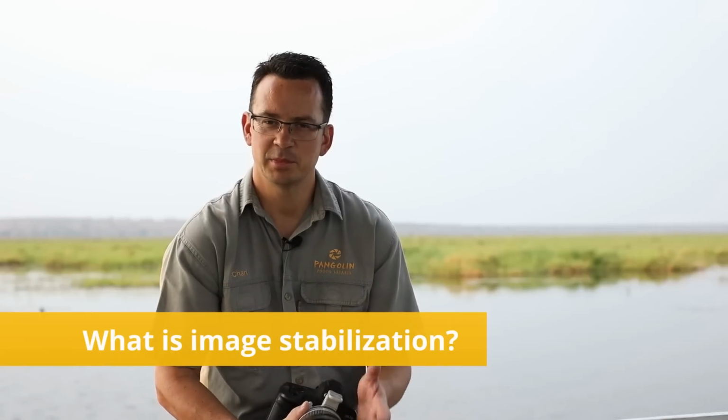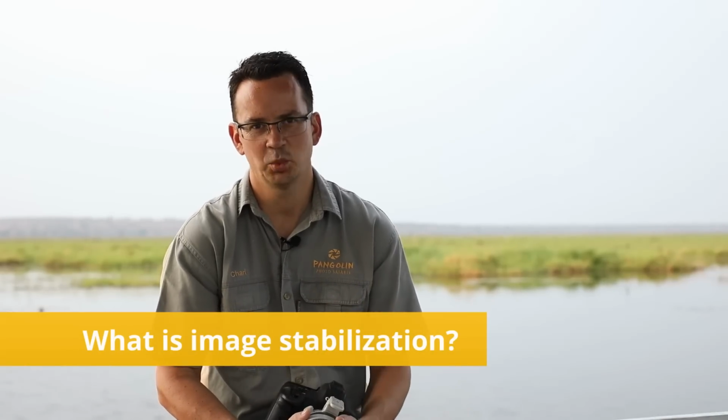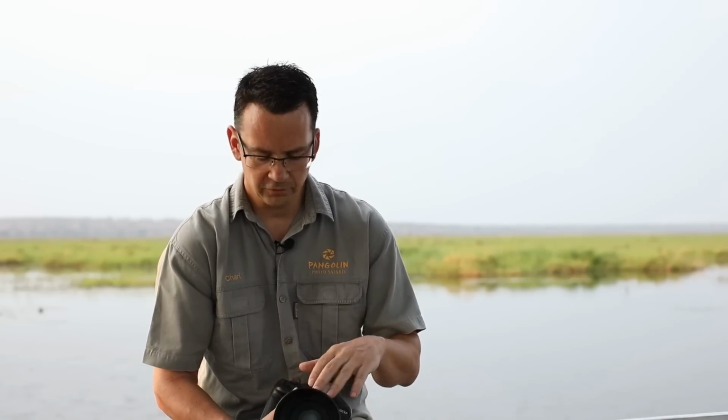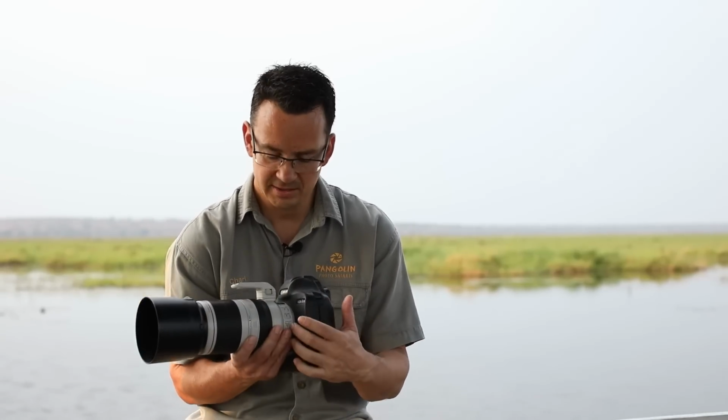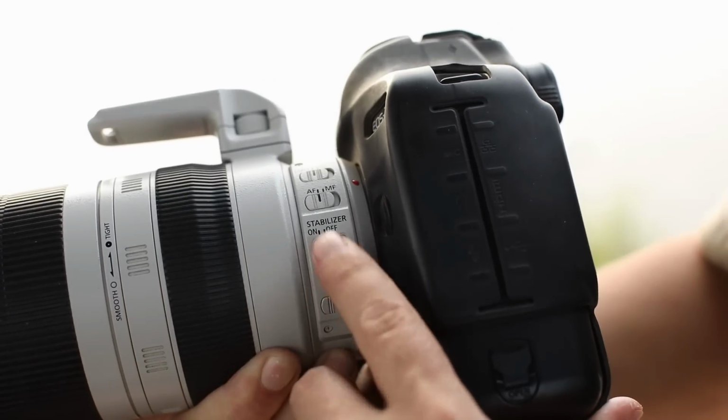What is image stabilization and how does it work? Not all lenses have built-in stabilization, so please make sure to look at your lens. There are 2 ways you can see it. On the top of your lens, normally it will be written. It shows IS on Canon lenses, which stands for image stabilization. Or on the side of your lens, you can also see there will be a stabilization on and off switch.